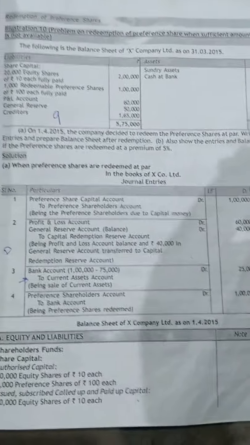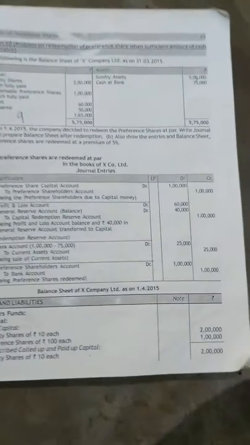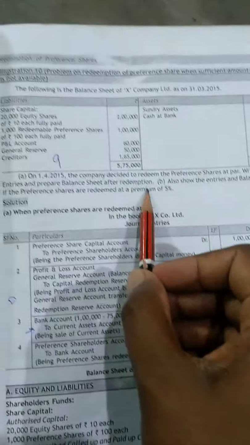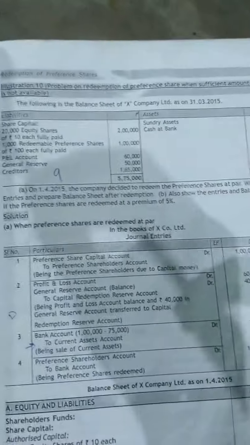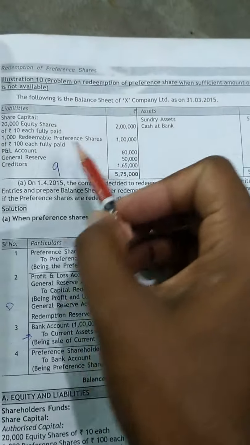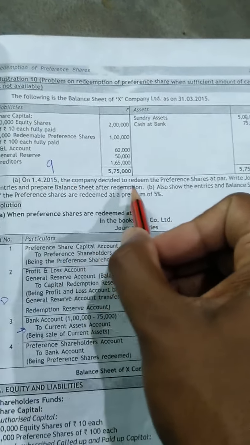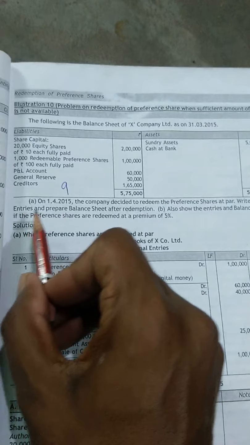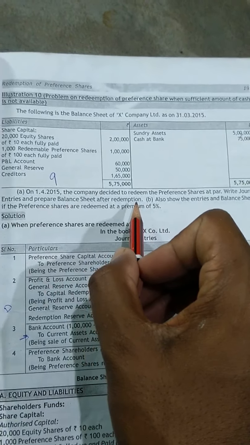Okay guys, in this session we will discuss questions number 9 and 10. In these questions they have given two situations. I'll be explaining one situation, and the other situation you can try to solve. On 1/4/2015 the company decided to redeem the preference shares at par. Write the journal entries and prepare the balance sheet after redemption.